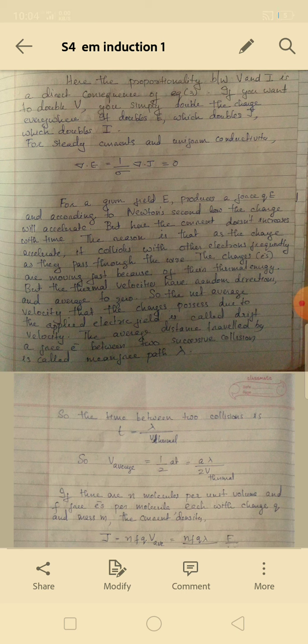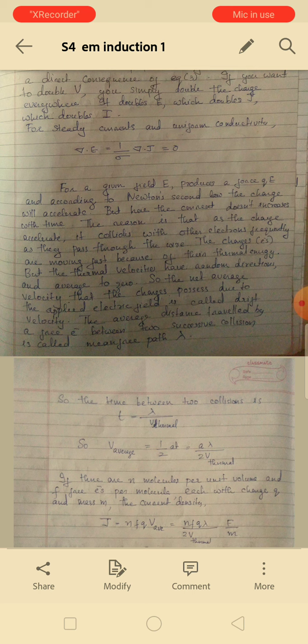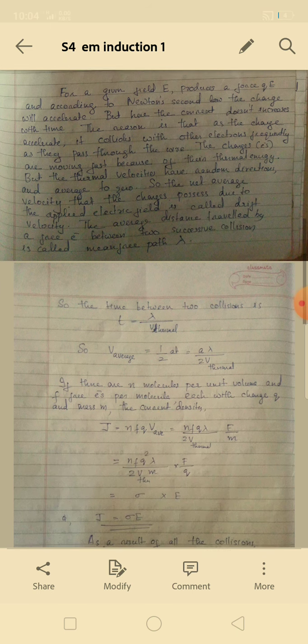And so from the equation of motion, we know V average is equal to half a t. By putting T is equal to lambda by V thermal in place of T, we get V average is equal to A lambda divided by 2 V thermal.